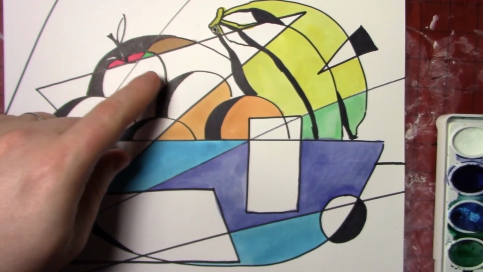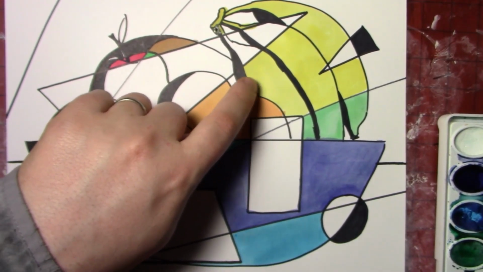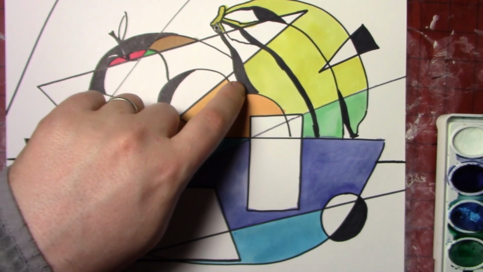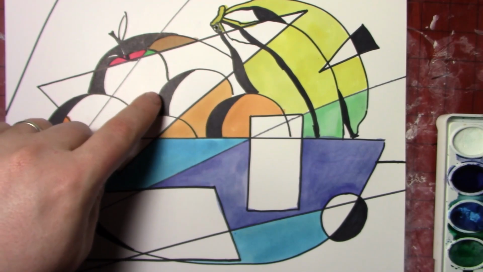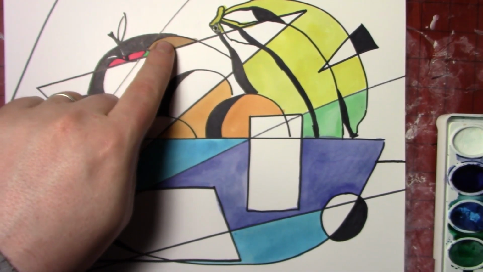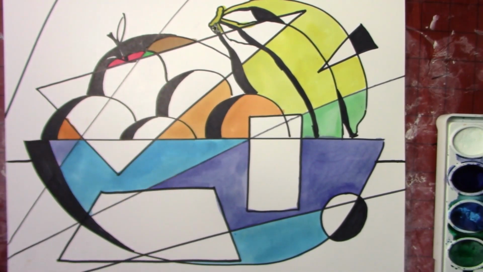And I just came back and realized that this part of the melon, between the banana and the orange, this little shape here is part of the melon, but it's not inside of the triangle, so that needs to be the same brownish orange as this.